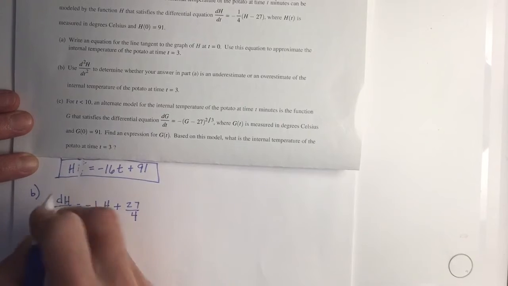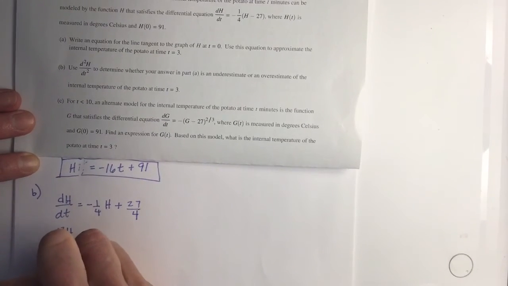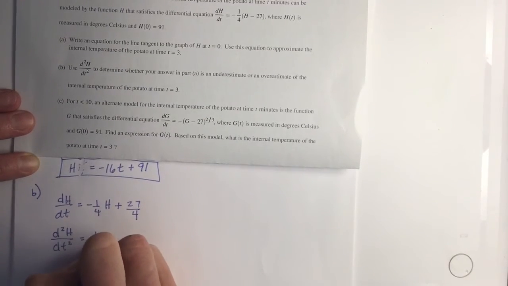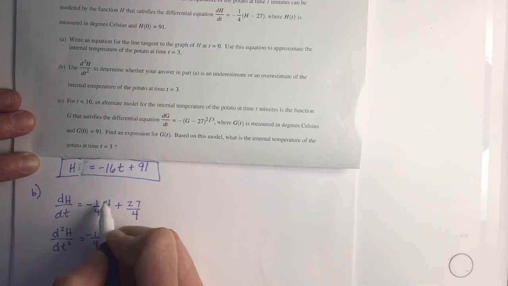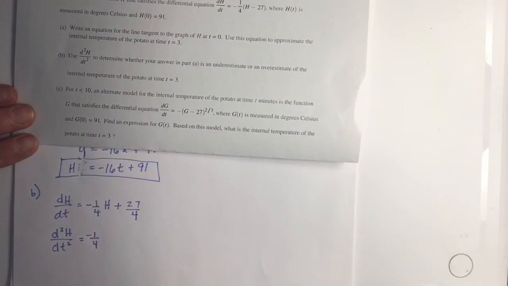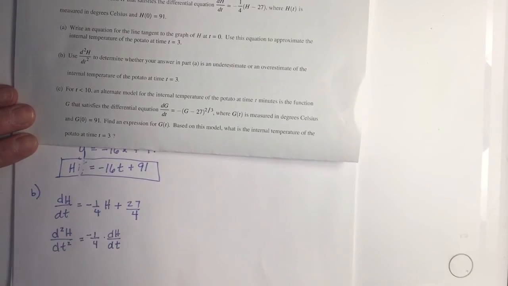Now we can take the derivative. d squared h dt squared is equal to negative 1/4, and when I take the derivative of h, this is the tricky part, I have to write dh over dt, just like if we took the derivative of y, we would write dy dx. And then the derivative of a constant goes away.